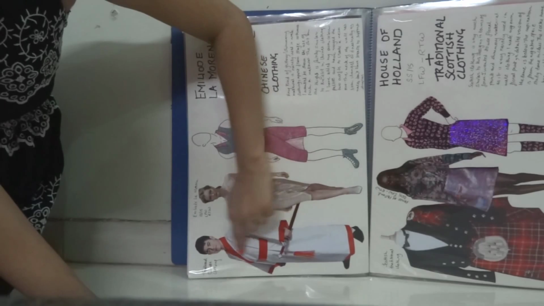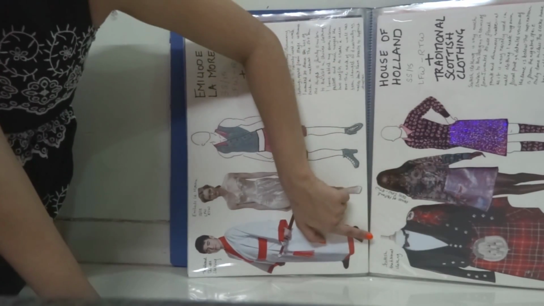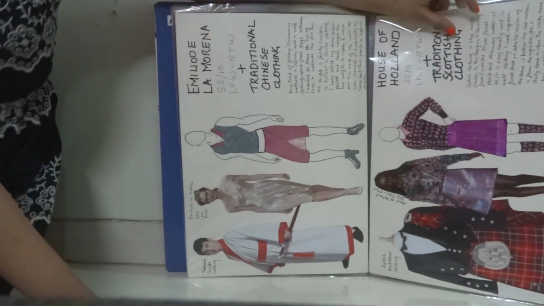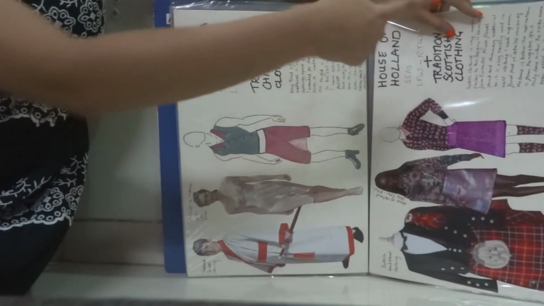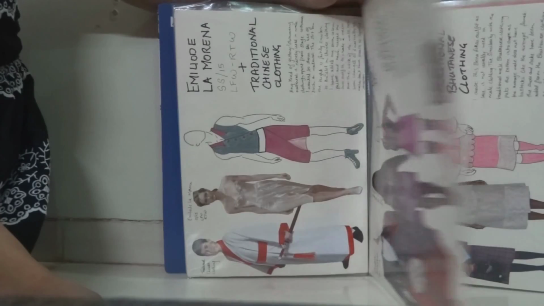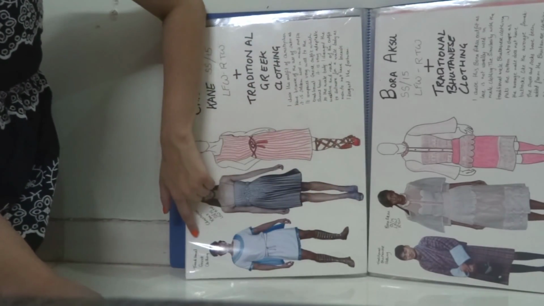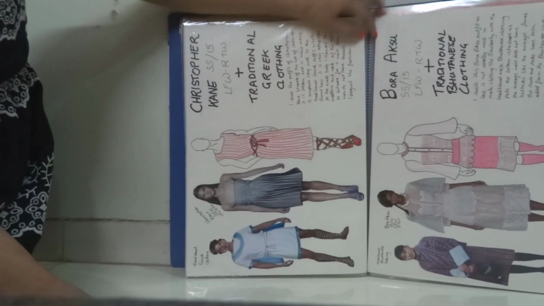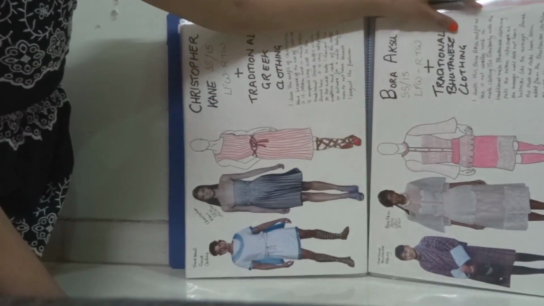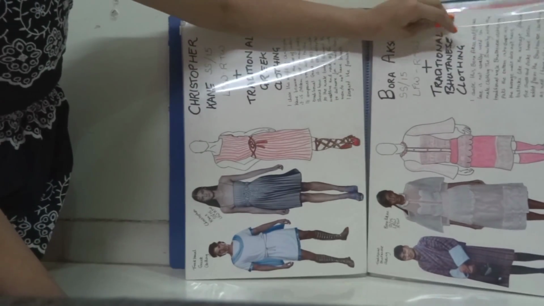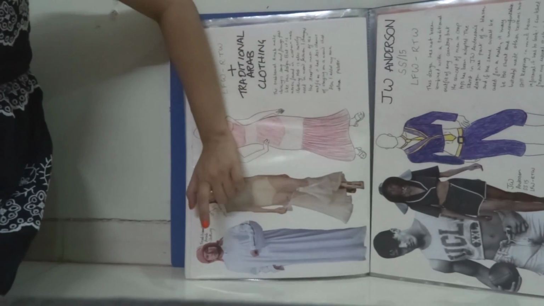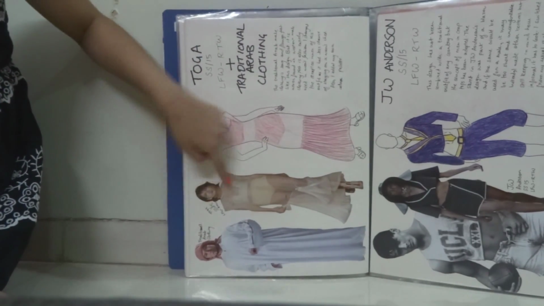This is Chinese clothing, this is Scottish clothing, and this is by House of Holland. Again, all of the designs are actually SS15 London Fashion Week Ready to Wear. I've just written a description of all of it and the changes to be made to make it more suitable for the male body and stuff like that. And this is traditional Greek clothing. This is by Christopher Kane, and this is traditional Bhutanese clothing and this design is by Bora Aksu. Bora Aksu is also actually a Central St. Martin's graduate. This is traditional Arab clothing, and this is by Toga.